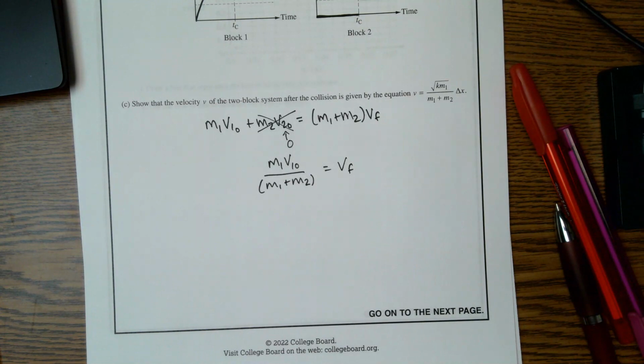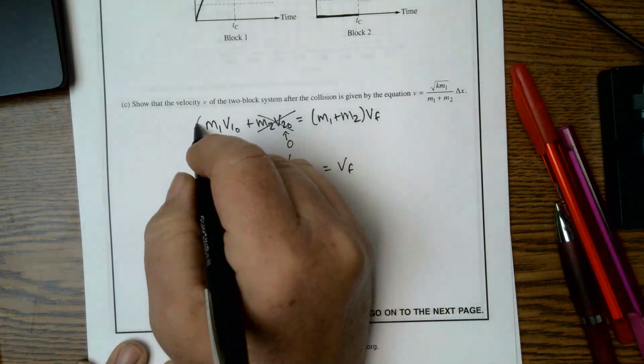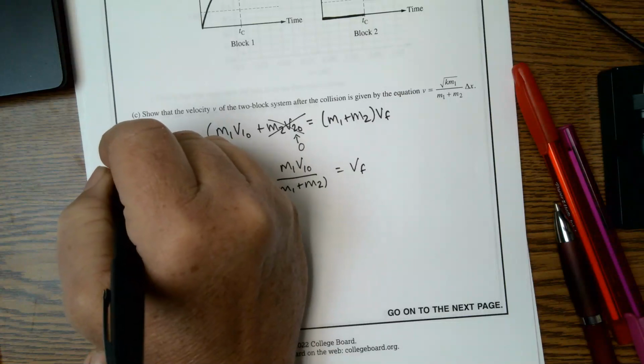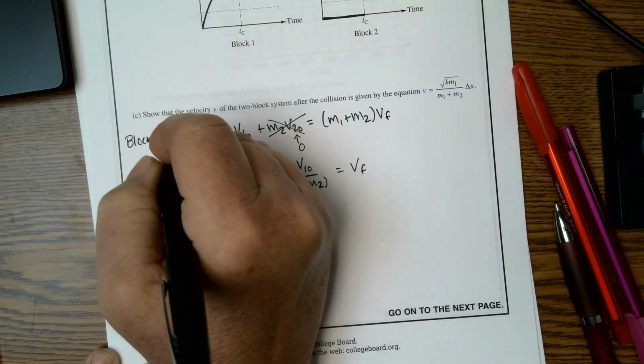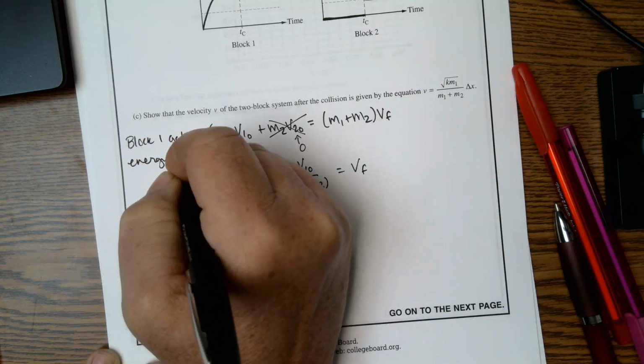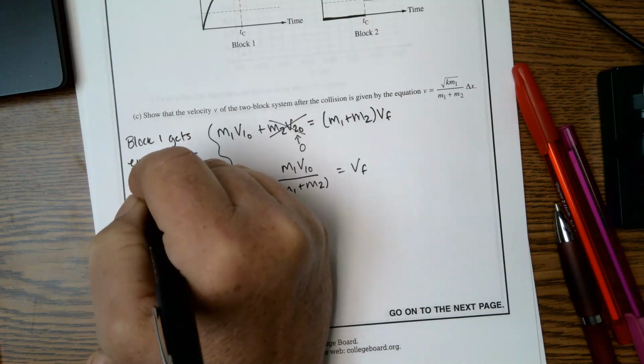I'm really close to looking like that equation, but I've got a K in there, so I must have something to do with the spring. Okay, so let's go back to investigate the spring thing. And so the block 1 gets energy from the spring.